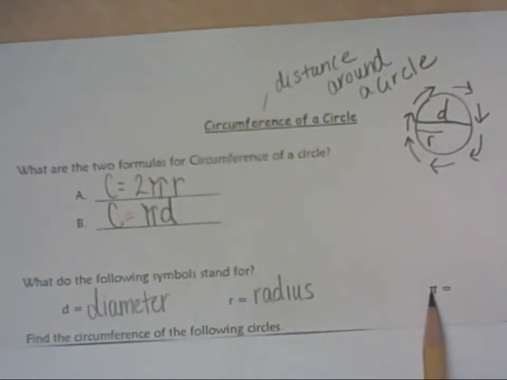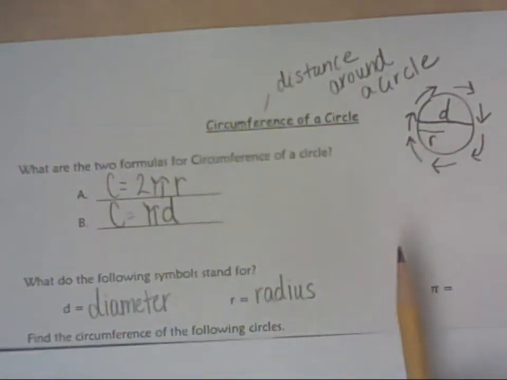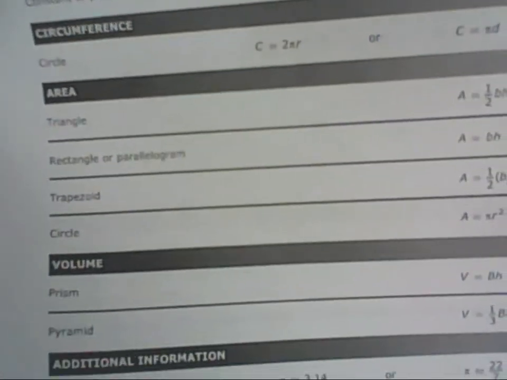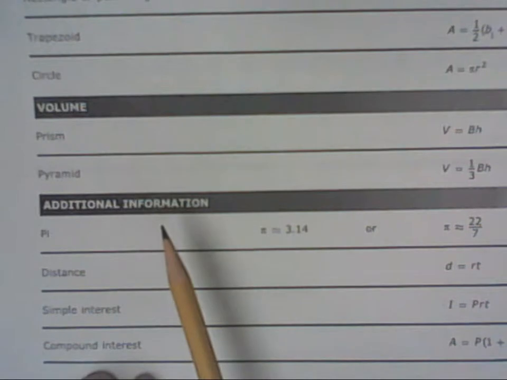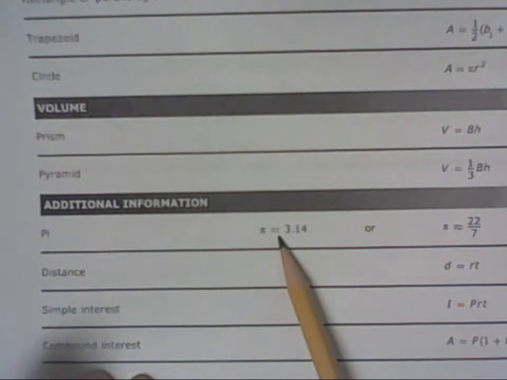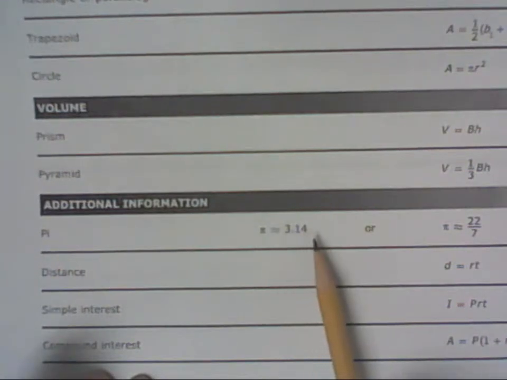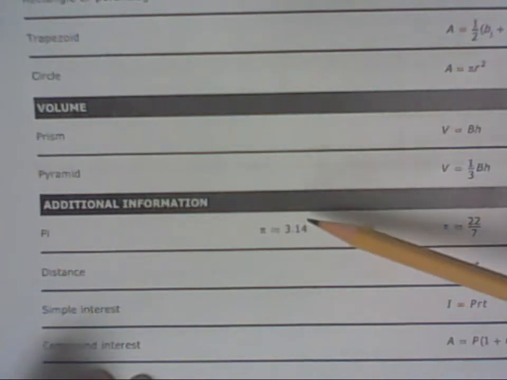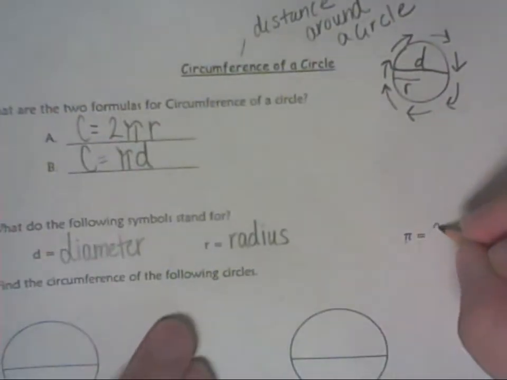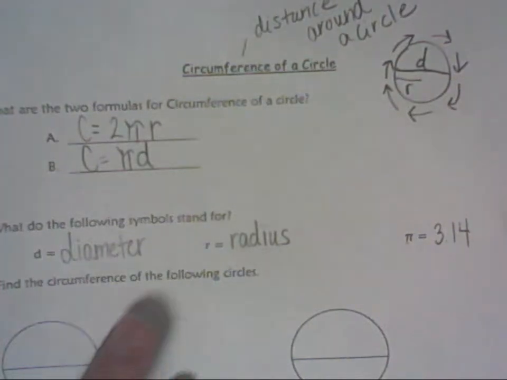Okay. Now, let's look at the next symbol, pi. The pi symbol is represented here. In case you do not know the value of pi, guess what? Go to your mathematics chart and look where it says additional information. It says pi, and then it has the squiggly equal sign. That means approximately. Pi is approximately 3.14. It also writes it as a fraction, but for this, we want to go ahead and substitute 3.14. So pi equals approximately 3.14.